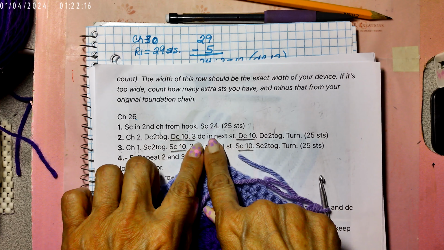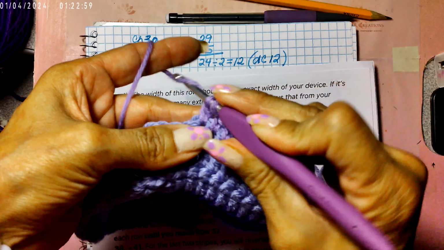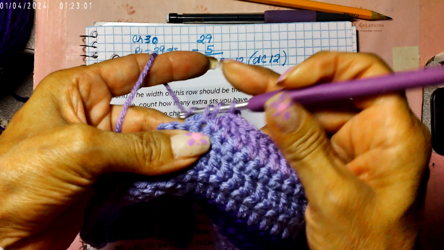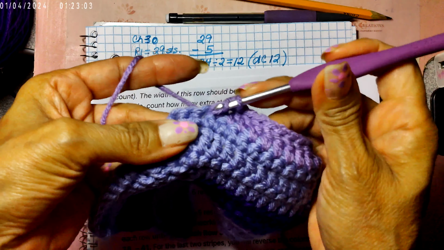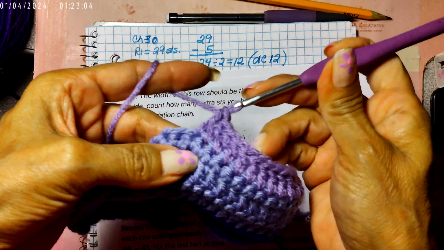There's 1, and here's my 12th one right here.